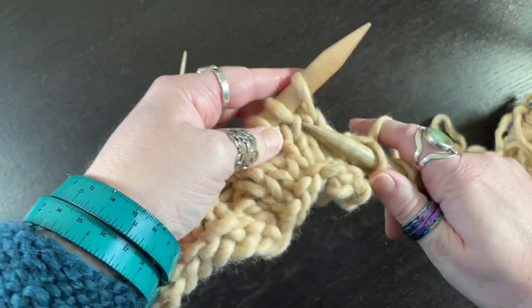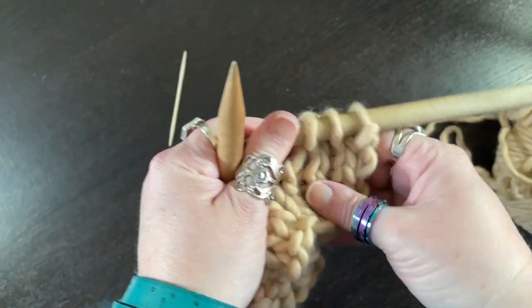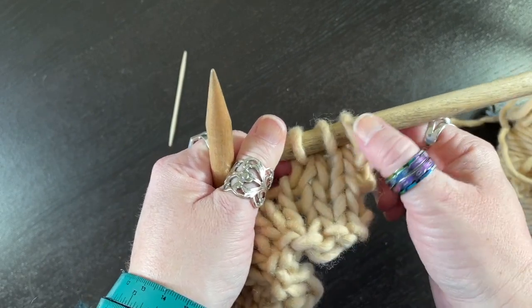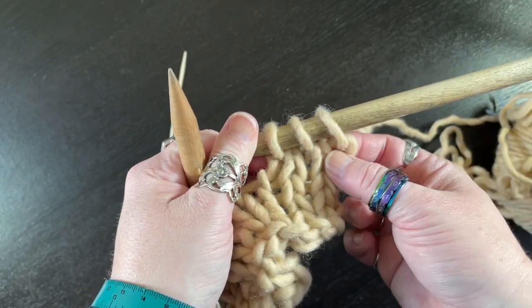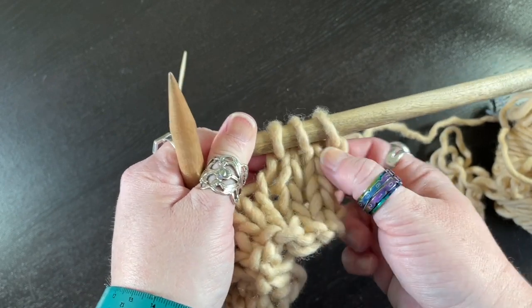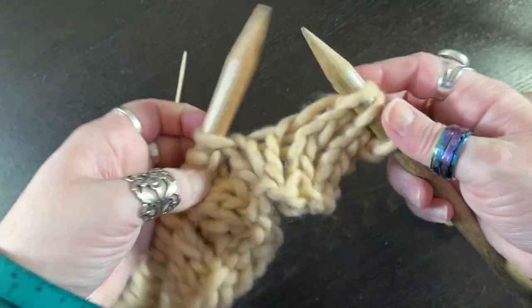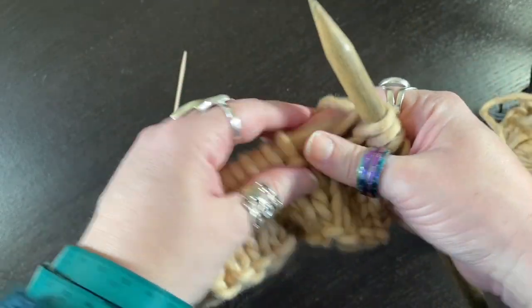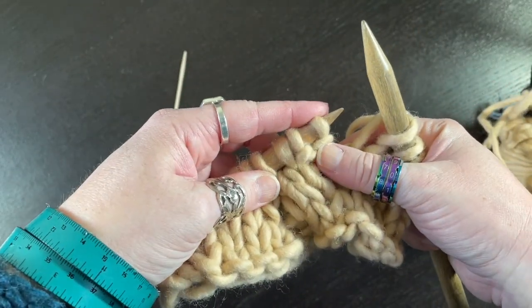So V-necks, I call them V-necks. If we treat the loops on the needle like your neck, and then we look at what collars are hanging underneath them, V-necks, I like to call them, are knit stitches. So I'm going to knit the ones that look knit. And then here are my turtlenecks.